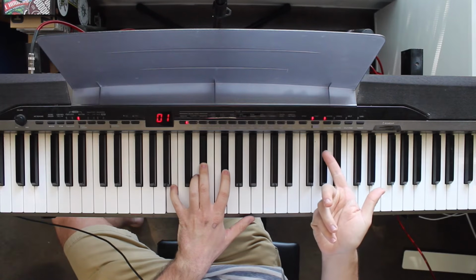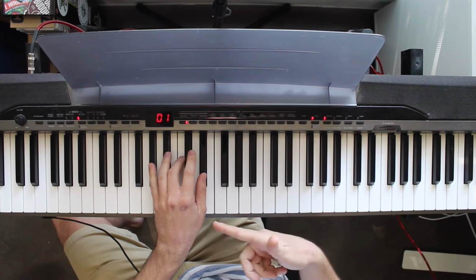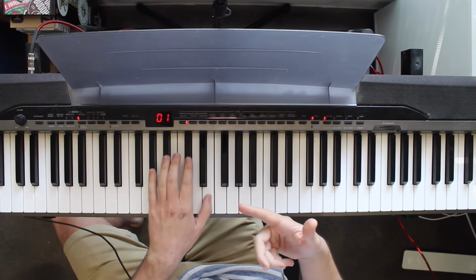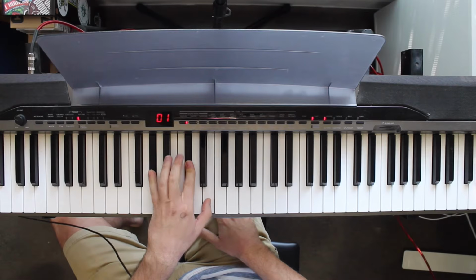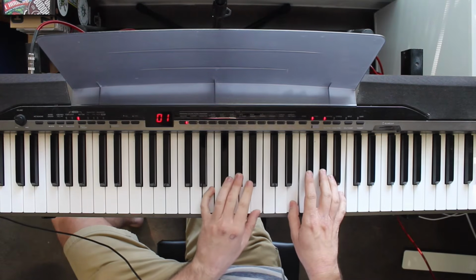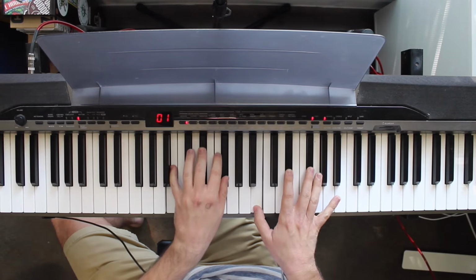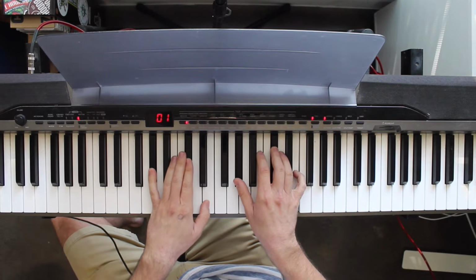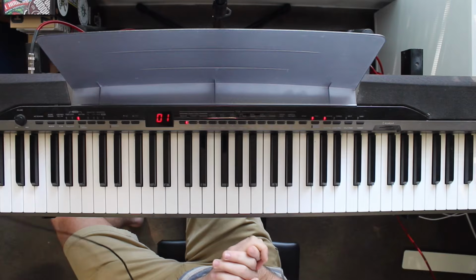Again, the 7th will be played in the right hand. Next is a G sharp major, and last is a C sharp minor. So that's E, B, G sharp major, and C sharp minor. So practice those chords.